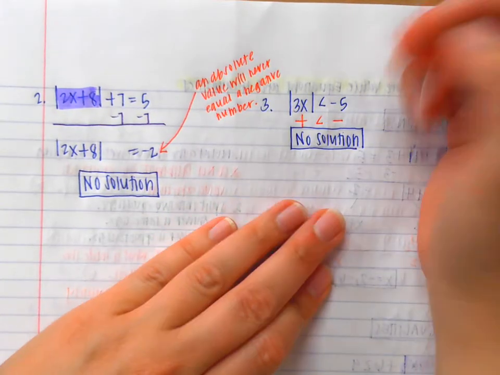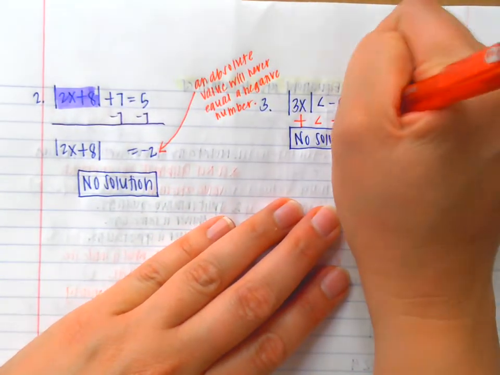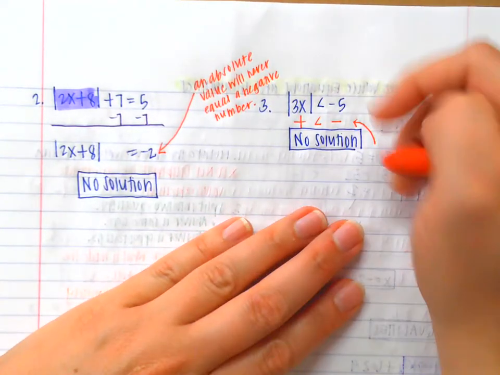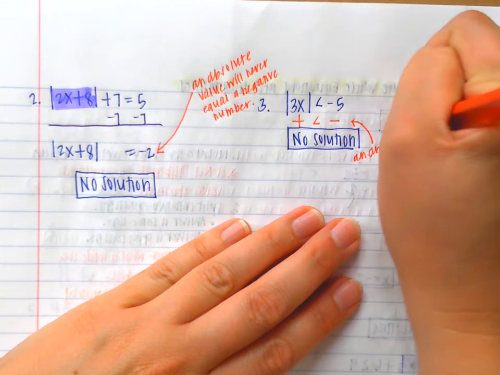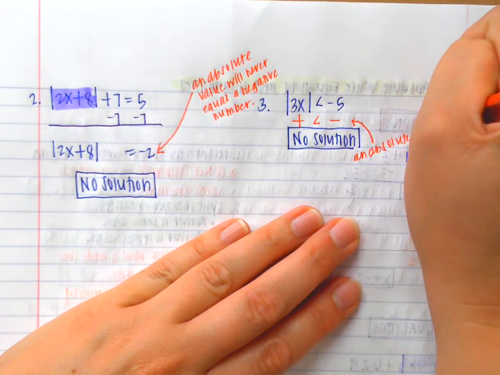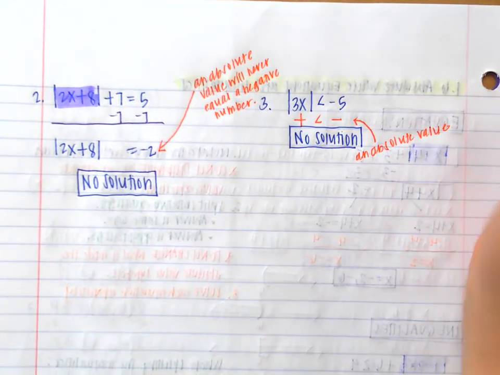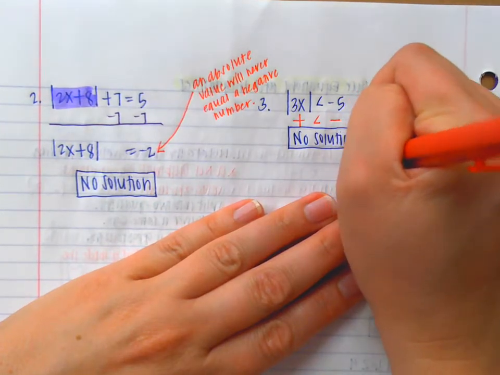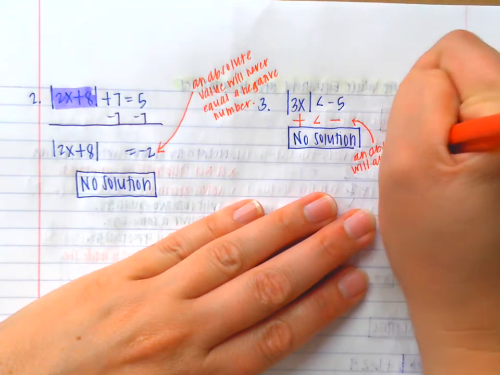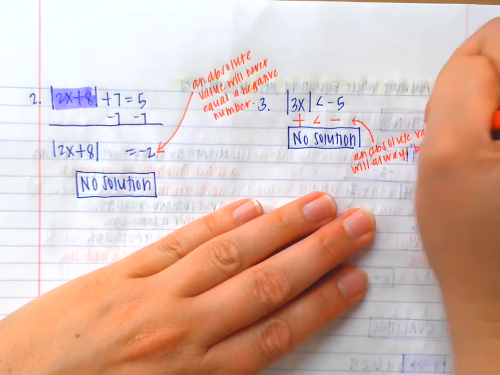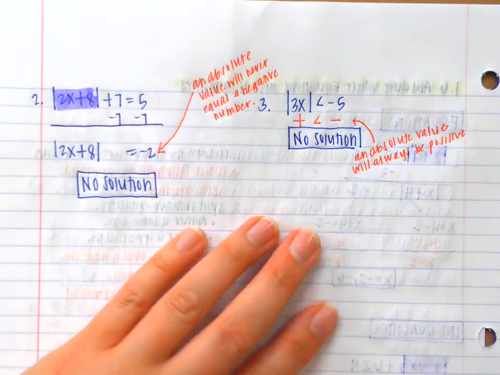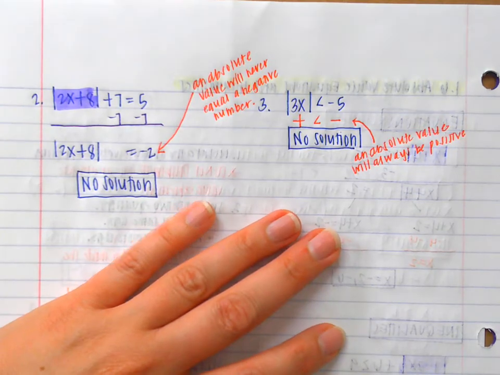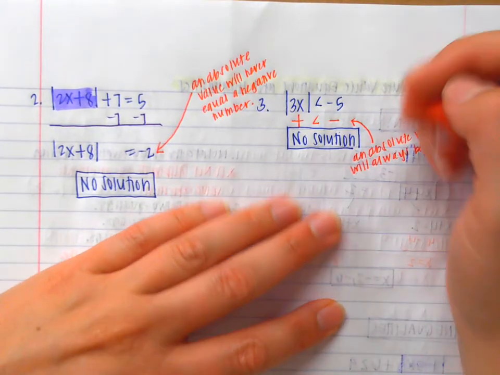And again, that's because an absolute value will always be positive. And a positive will never be less than a negative number.